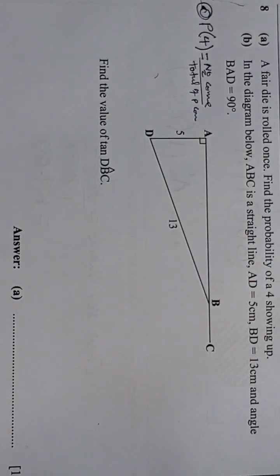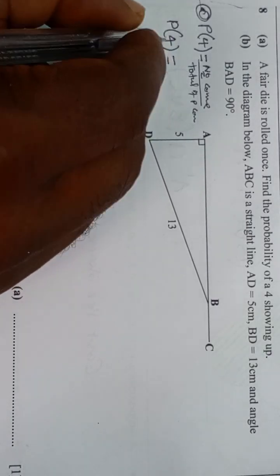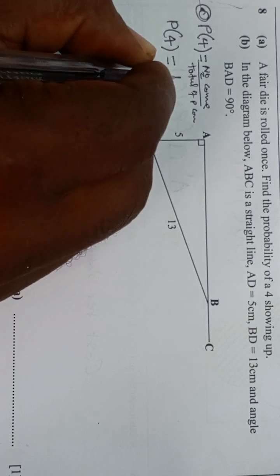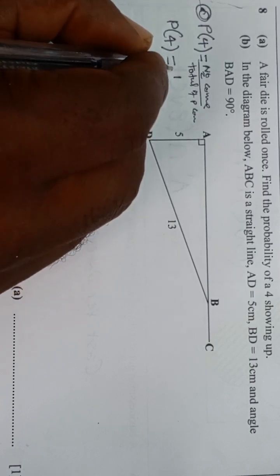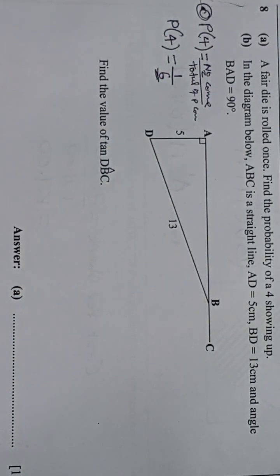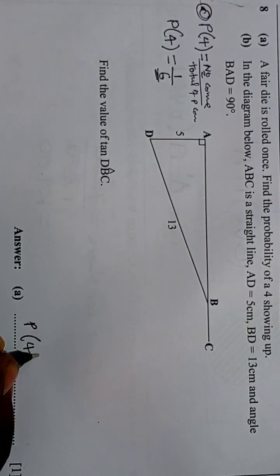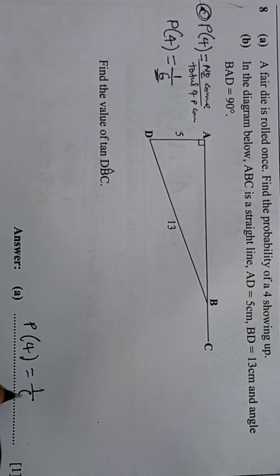So on the die, the probability of a 4 showing up is 1 over the number of faces, which is 6. There is only one 4 on a die, so 1 over 6, since a die has 6 faces. So the probability of a 4 showing up is 1 over 6.